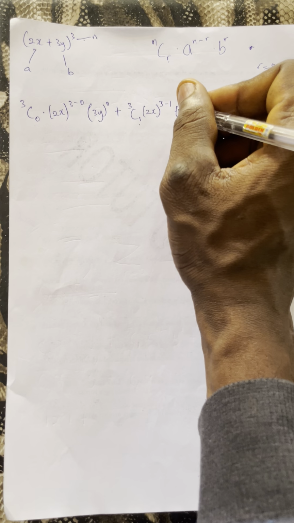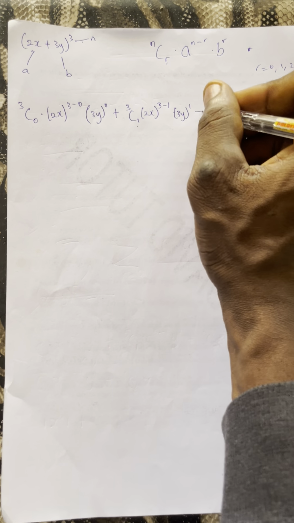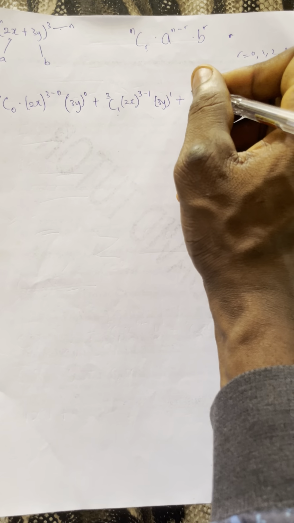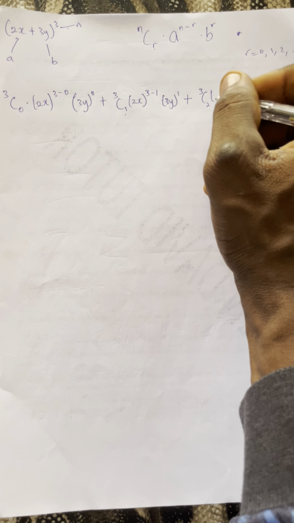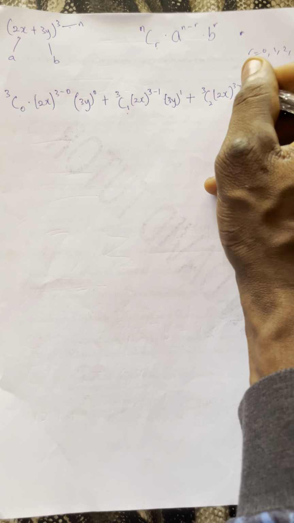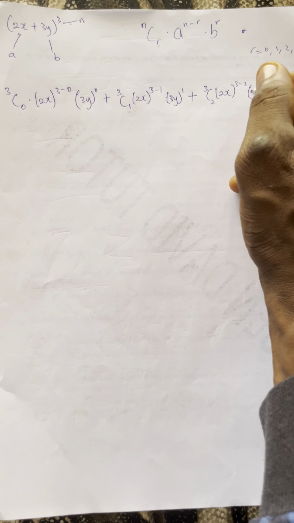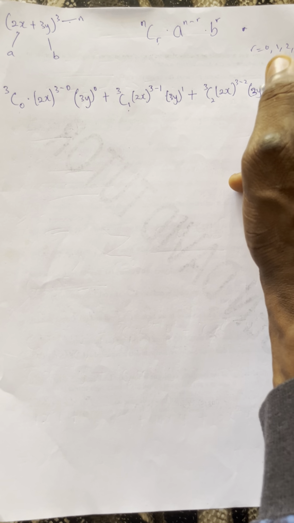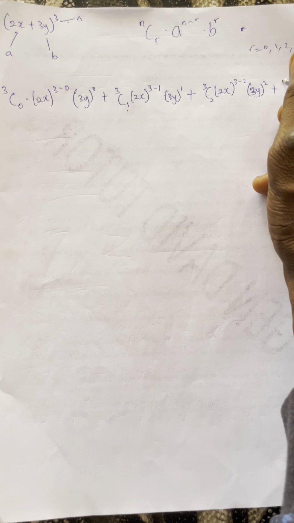Then our b, which is 3y, raised to power 1, plus, we migrate to 2. That will be 3 combination 2. Then bracket a, which is 2x, raised to power 3 minus 2. Then bracket b, which is 3y, raised to power 2. Plus, we migrate to 3. That's 3 combination 3. Then bracket 2x, raised to power 3 minus 3. Then 3y, raised to power 3.